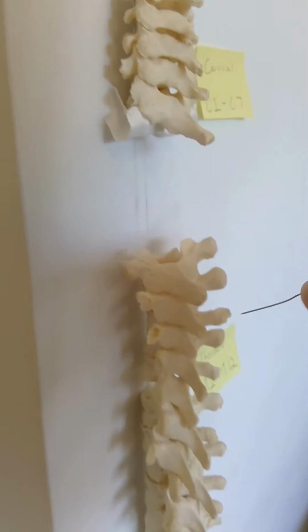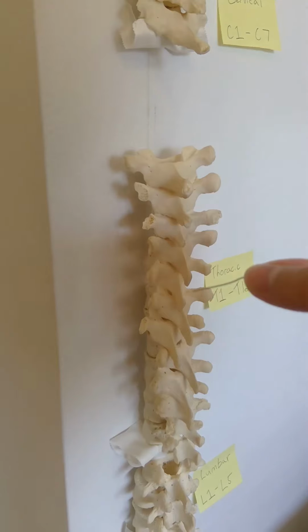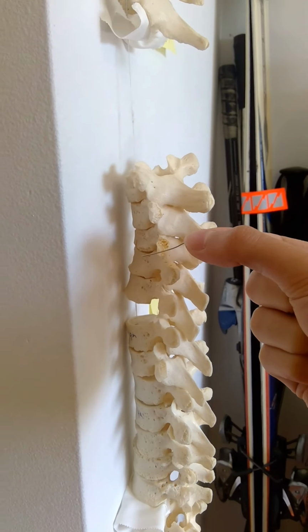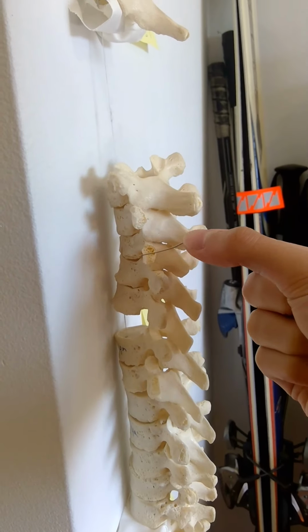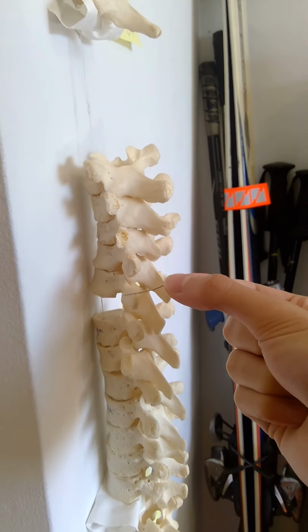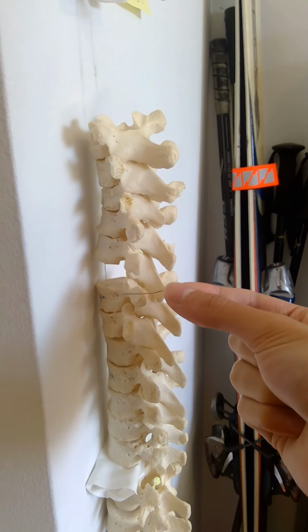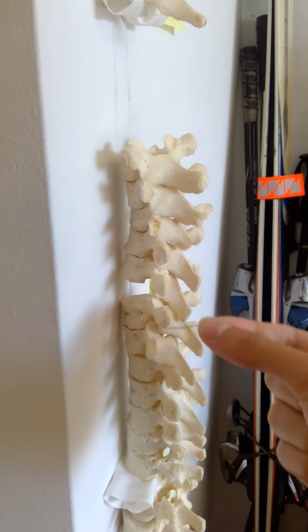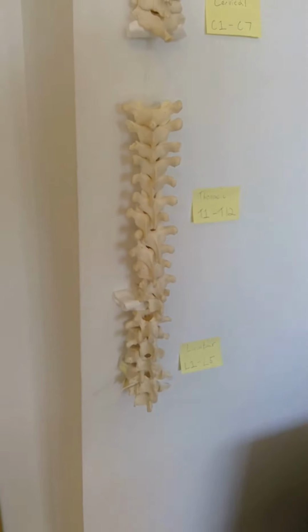Because as we know, we move down to the thoracic, which are these 12 vertebrae here. We lose our transverse processes. No, we don't. In a normal model, we would have them all looking like these guys down here for the rib articulations, right? Okay. And now we're going to move down to lumbar.